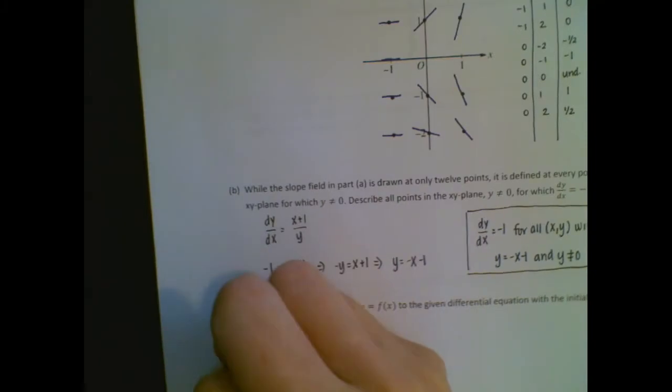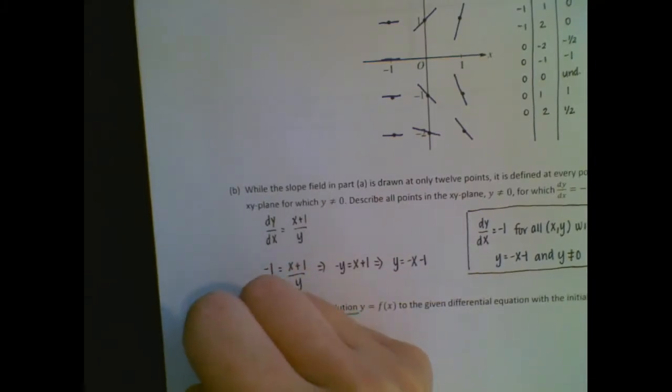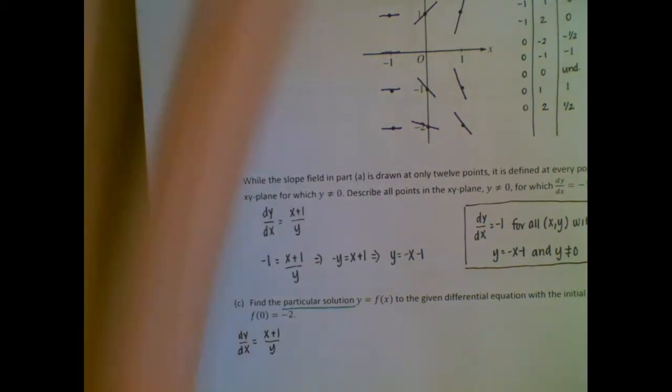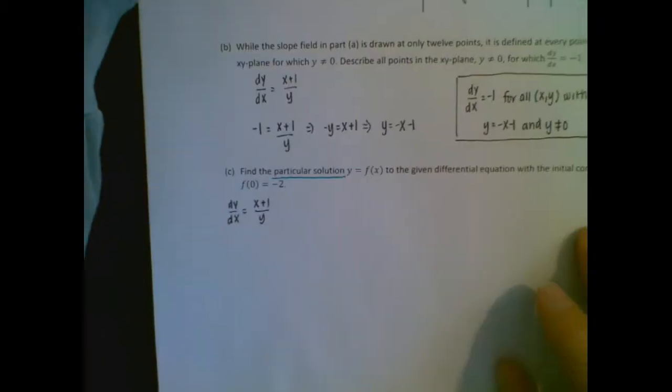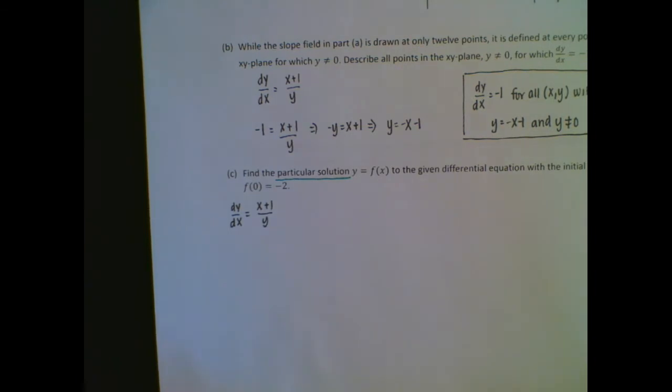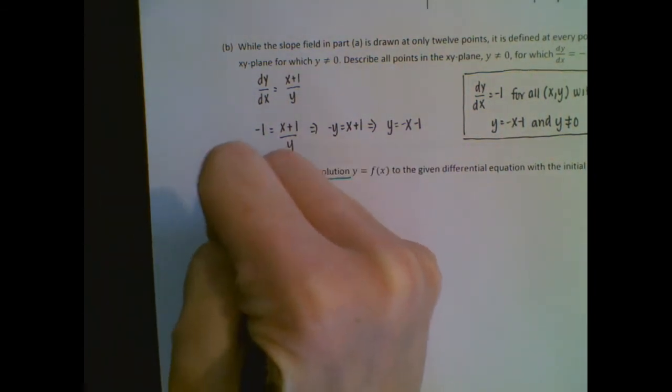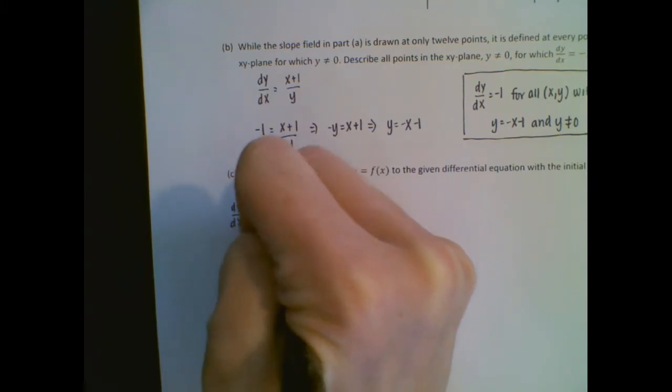So I'm going back to my dy/dx is equal to (x plus 1) over y. I want to separate out my variables, so I want to get all of my x's on one side of the equation, all of my y's on the other. So I'll just cross multiply here. So that's going to give me y dy is going to be equal to the quantity of x plus 1 dx.